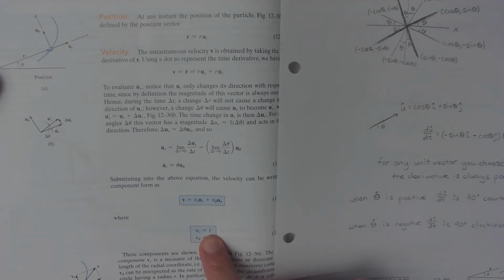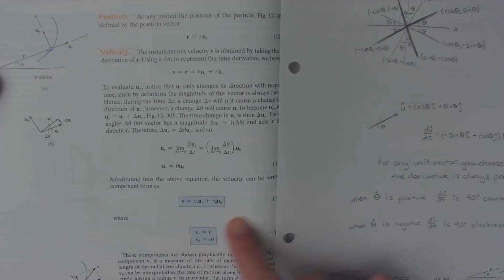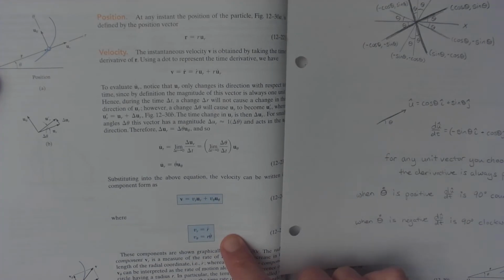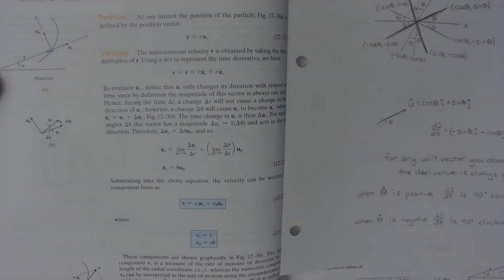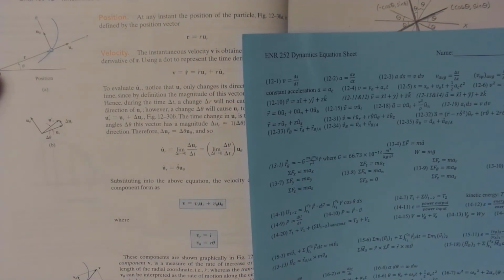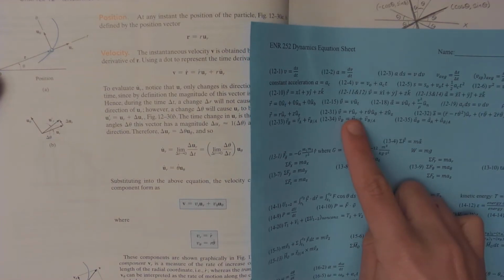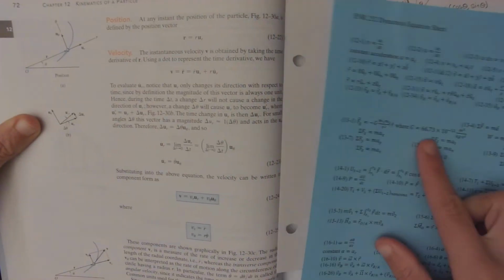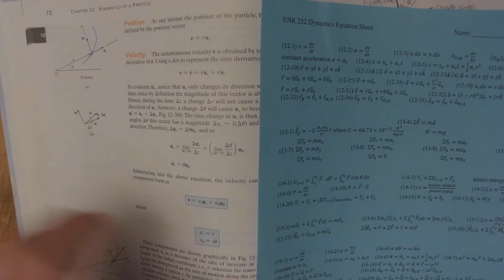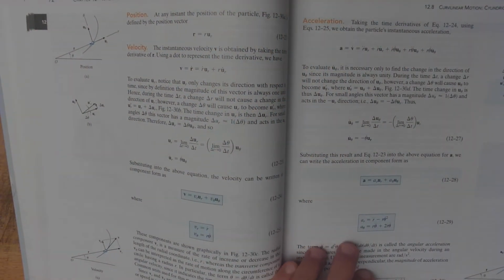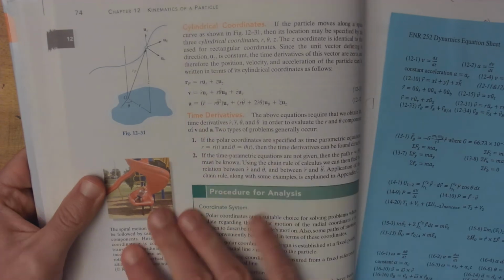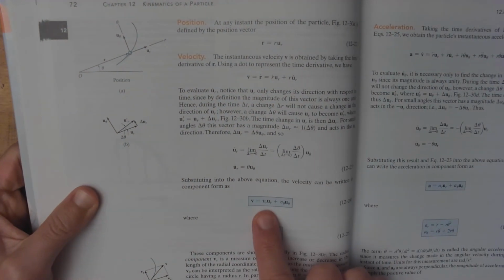I don't really like how they write this as 2 different equations in the textbook, which is why on my equation sheet I wrote the velocity like this, because this is for cylindrical components. I like to write it this way because what they're telling you here is obvious.